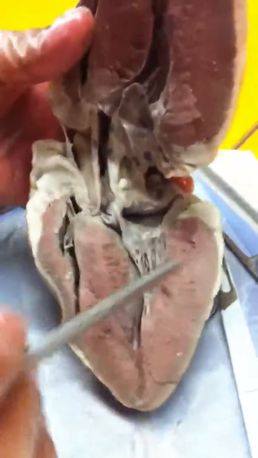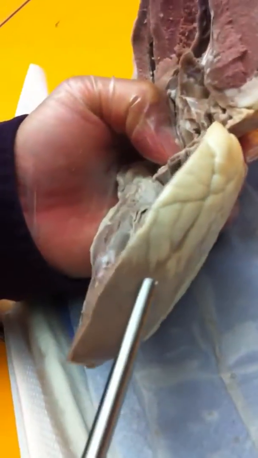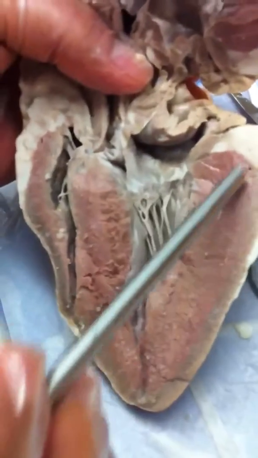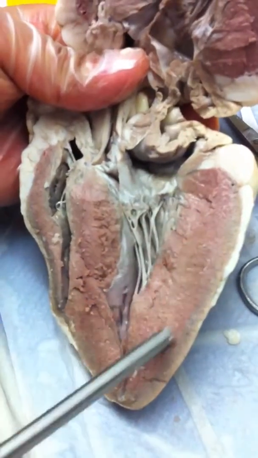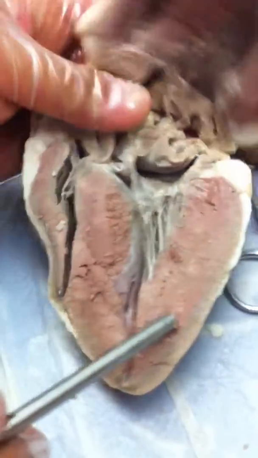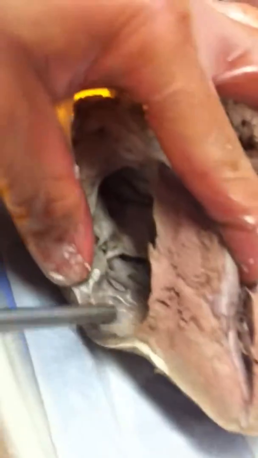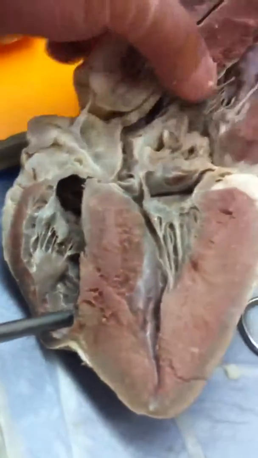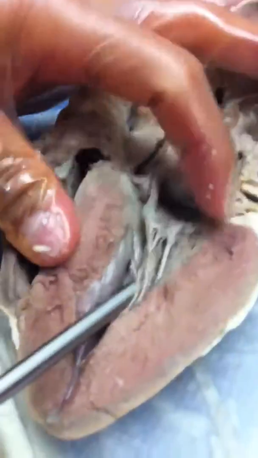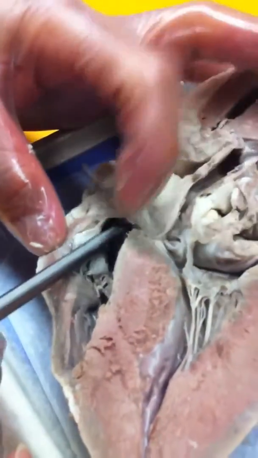Okay, we come to the three layers of the cardiac muscle. The outer layer is known as the epicardium. The middle layer here is the myocardium, where we find the cardiac muscle. The inner layer of this here is known as the endocardium.